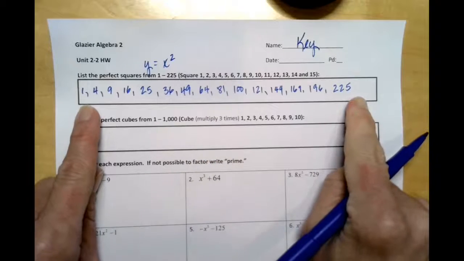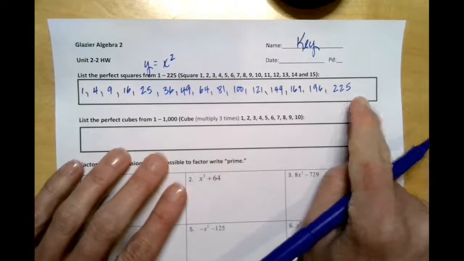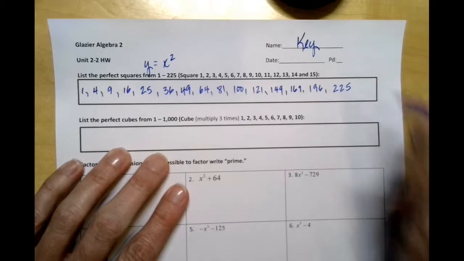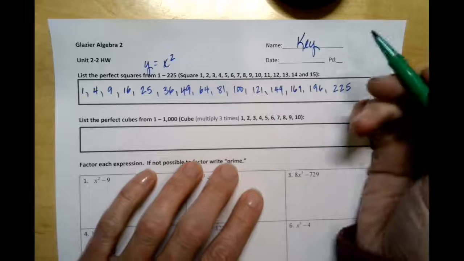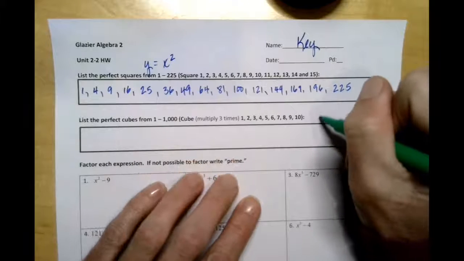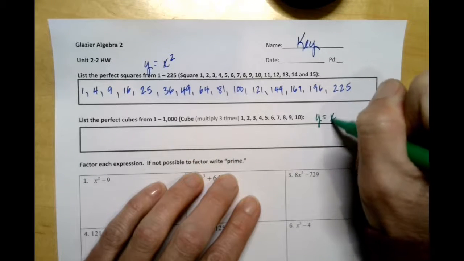These are the numbers you invite to your birthday party. These are the numbers you're excited to see in all your math problems because you know you're looking for special patterns. When we move on to the cubes, you're thinking about this equation.